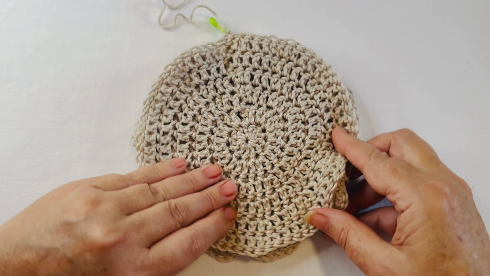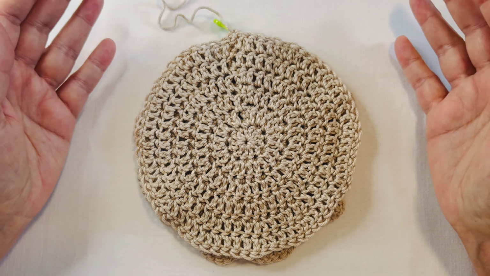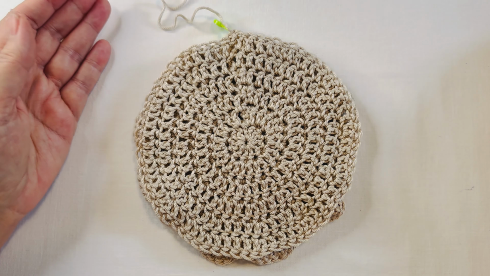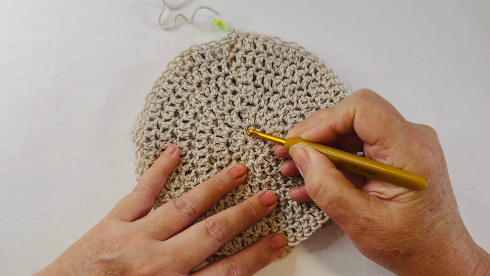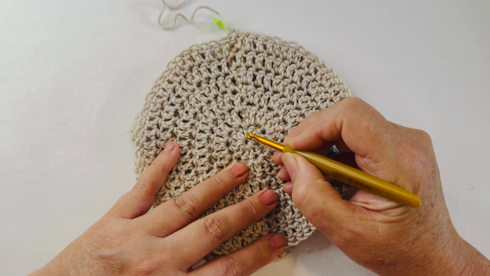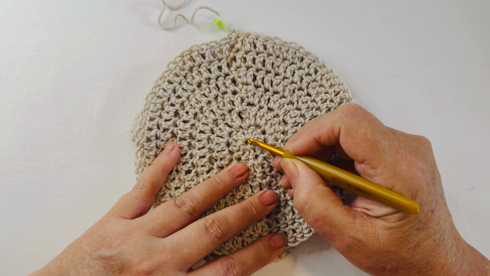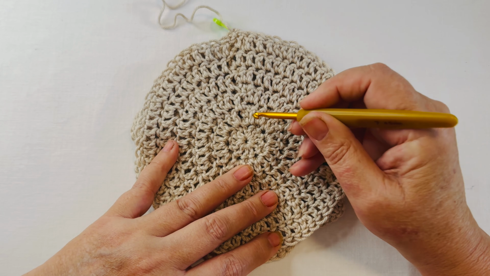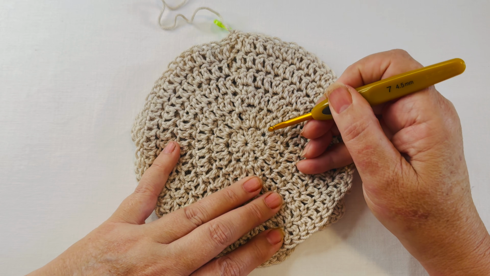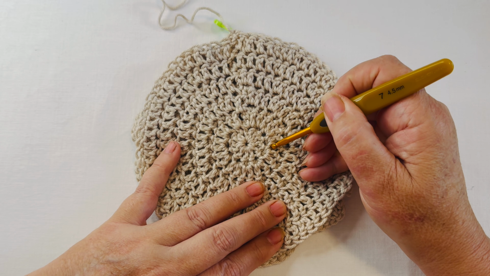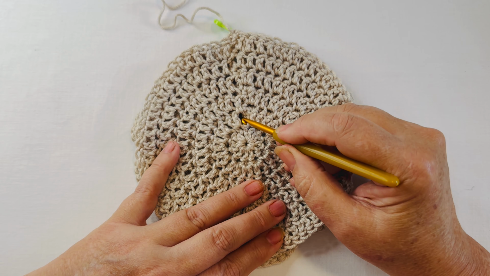Now turning this over, it's like any circle that we make in crochet. Our first double crochets are just singles, so it's 12 single double crochets. The next round, round 2, we do 2 double crochets into each stitch, taking that up to 24.